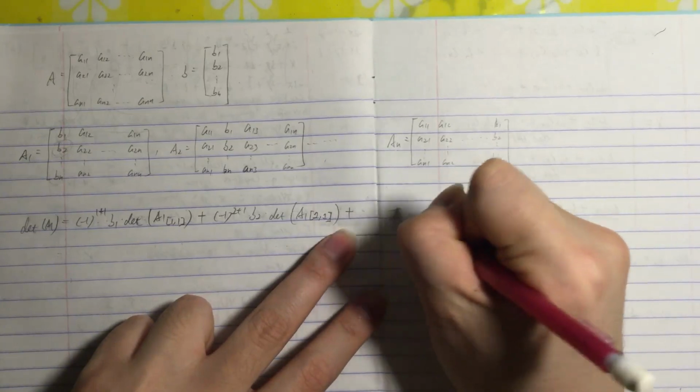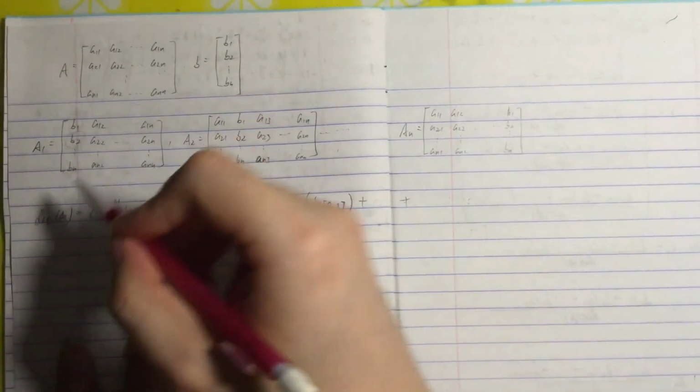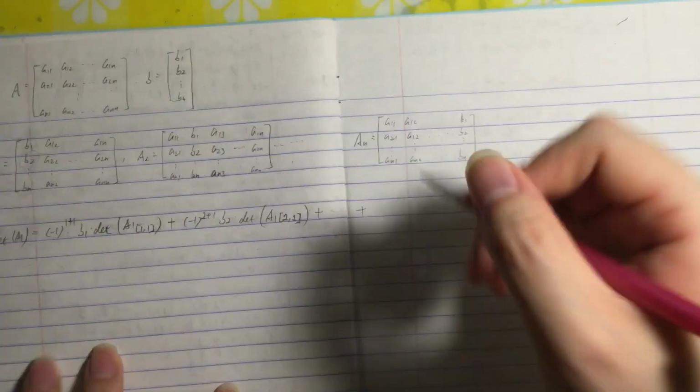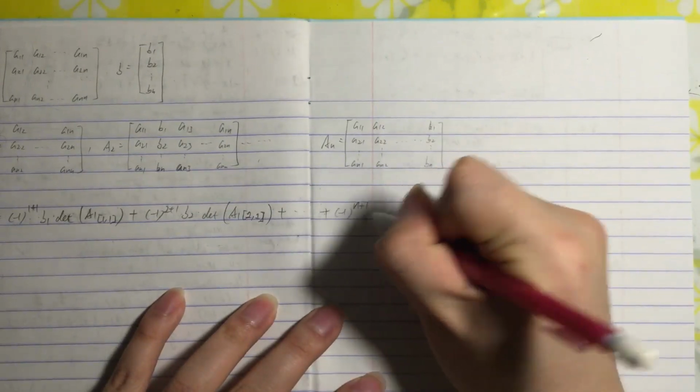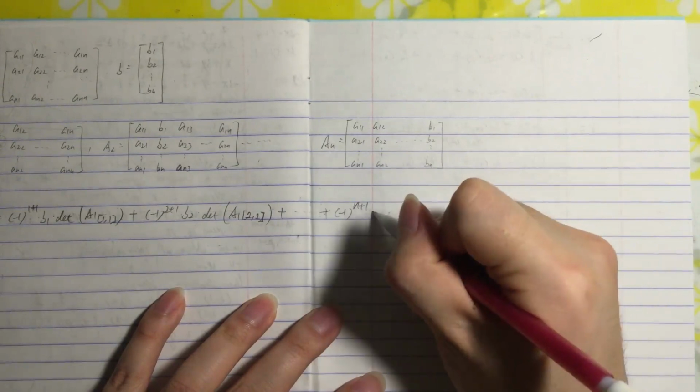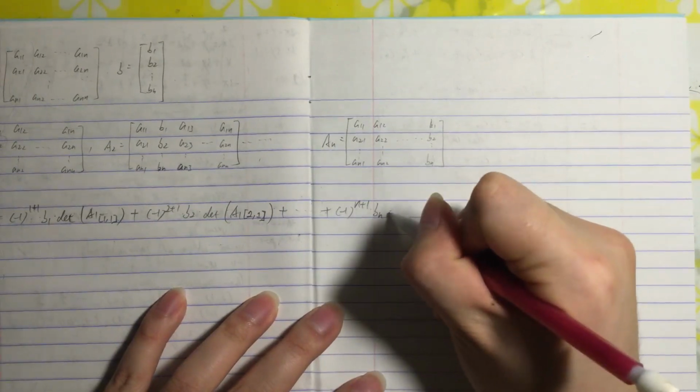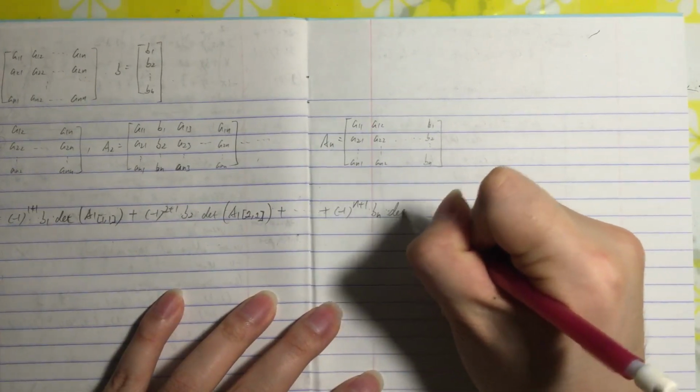Continue until the last entry here. For the last entry, that's the nth row, first column. So the sign is -1 to the power of n plus 1, nth row, first column, times the entry Bn, times the determinant of the submatrix obtained by removing the nth row and the first column.